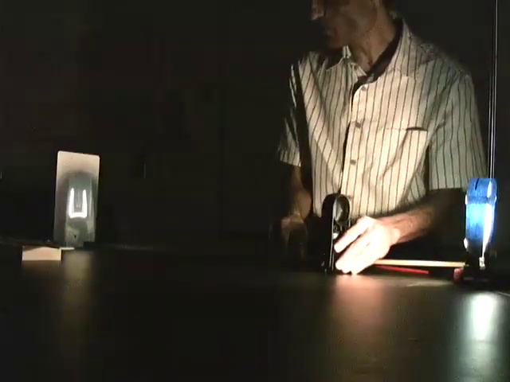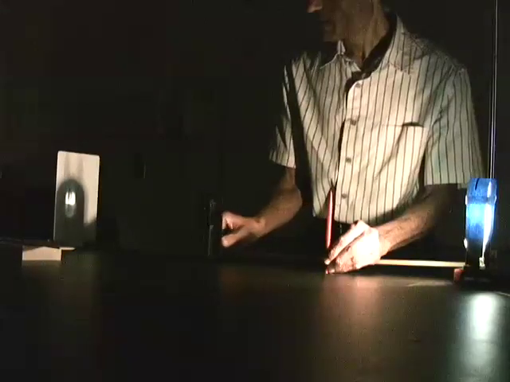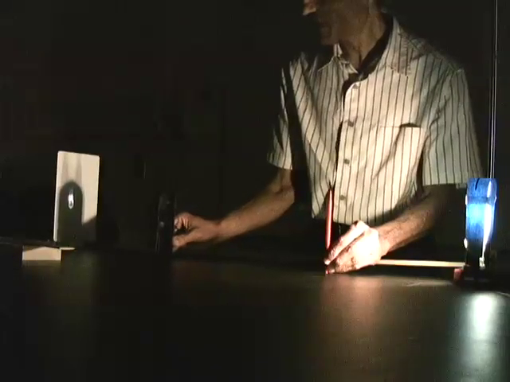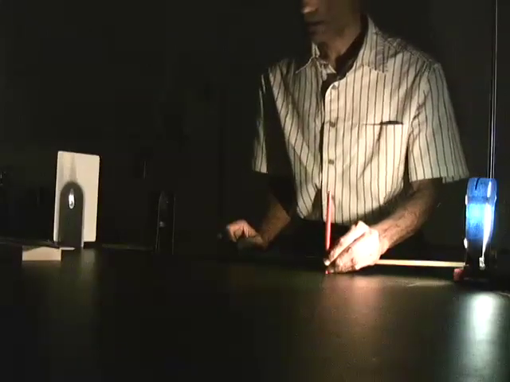Now I have changed the screen so that we have a new uppercase D. Let's find the position of the lens for magnified clear image. There it is. Mark the position of the lens, and I'm going to mark it with my red pen. And find the diminished image, and there I have that. Stop the video and measure the uppercase D and the lowercase d.